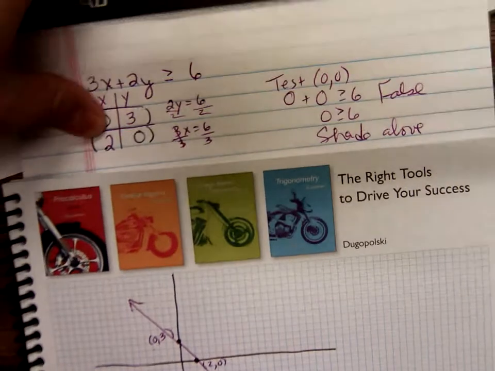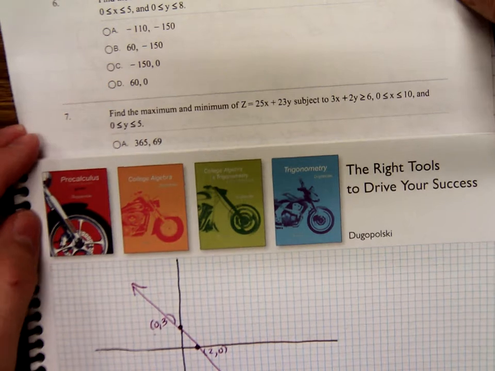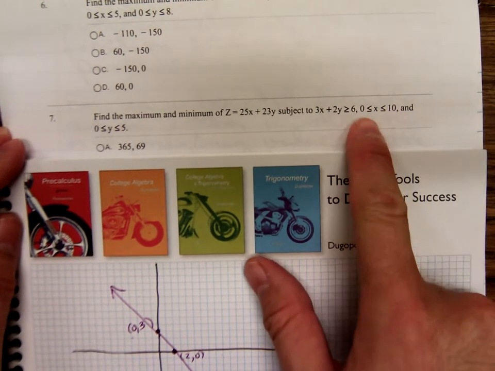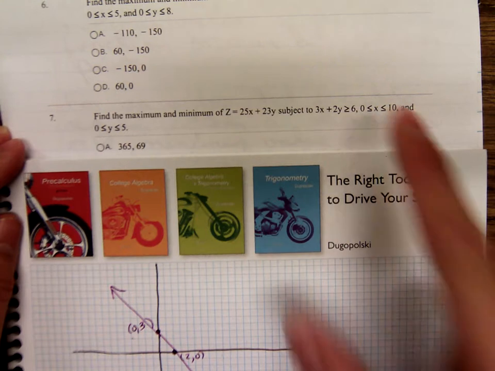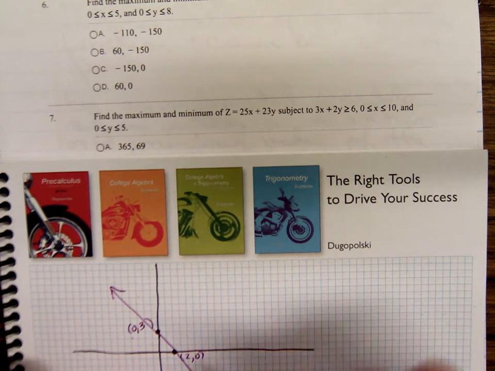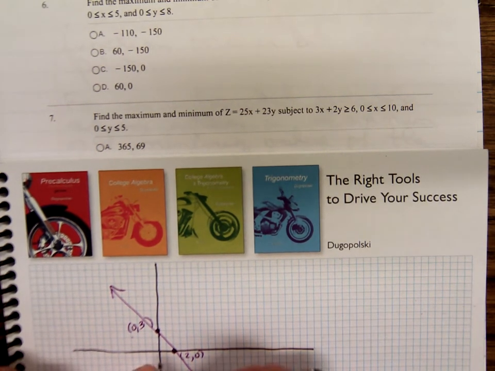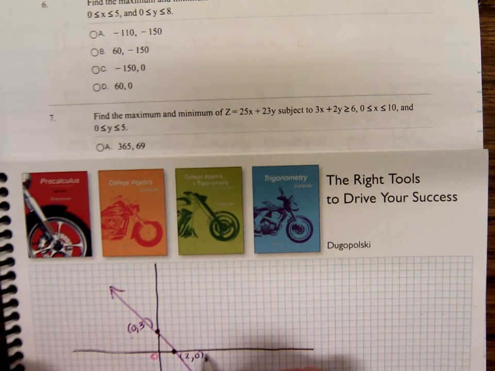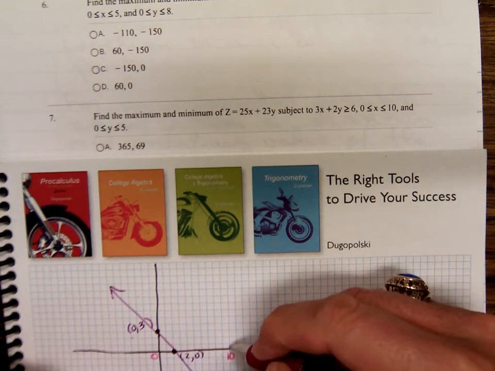There were some other inequalities given to us on problem number 7. Look at those. This one here, 0 less than or equal to x less than or equal to 10. You should read that as x between 0 and 10. It's telling us that our x values are between 0 and 10. 1, 2, 3, 4, 5, 6, 7, 8, 9, 10. So all our x values are between 0 and 10.